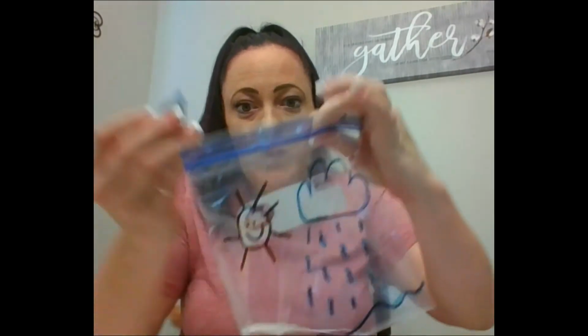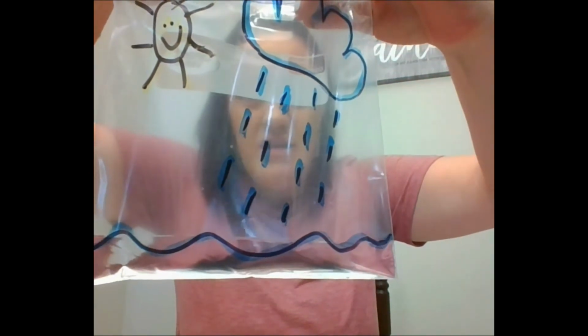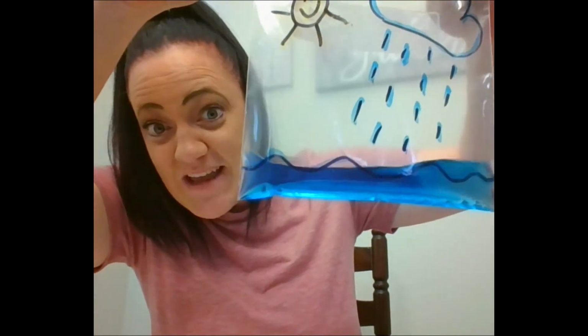I got my water up to my line. And now I'm going to add one drop of blue food dye to my water. And that makes it blue. So there we have our blue water.